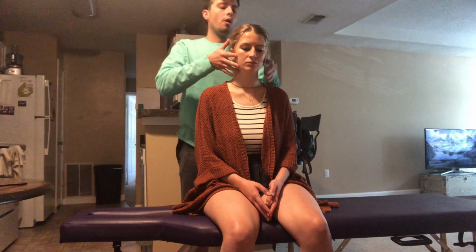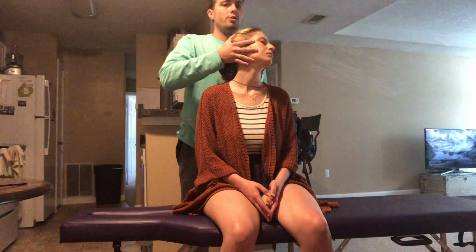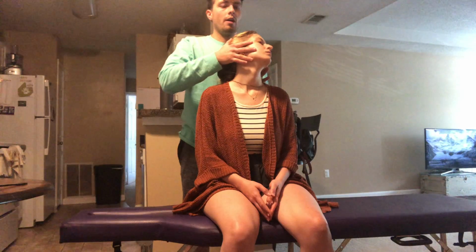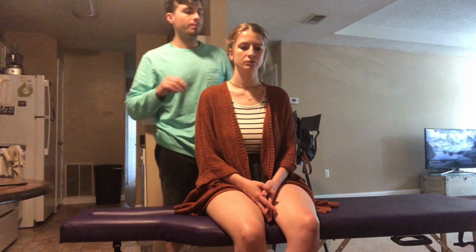So for this, I'm going to rotate and laterally flex my patient's head. I'm going to hold it there. And with that, you would expect pain, any cervical pain, any pain of any type would indicate foraminal encroachment. From there, we're going to go to cervical distraction.